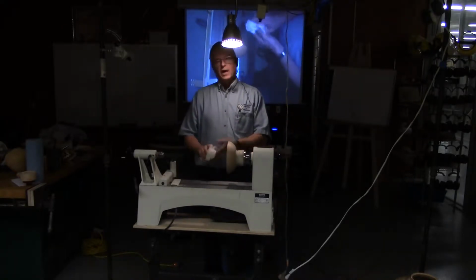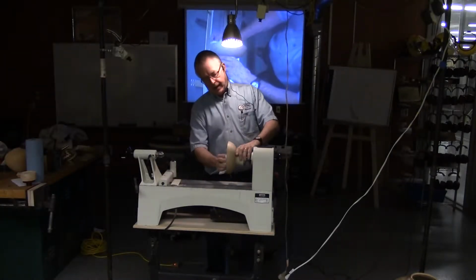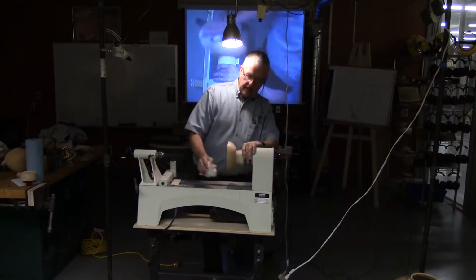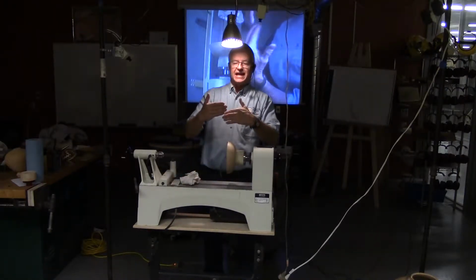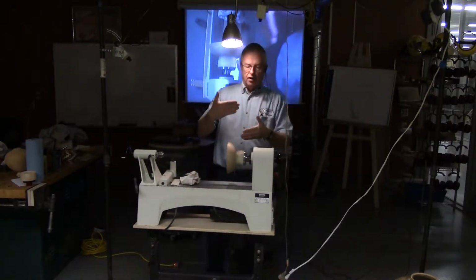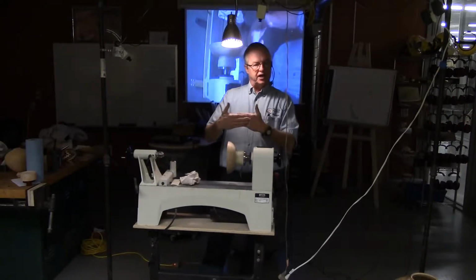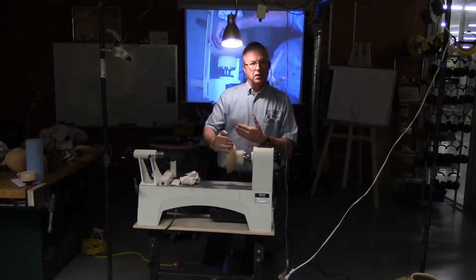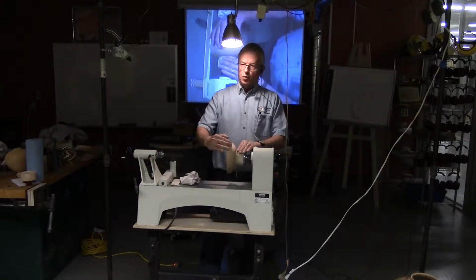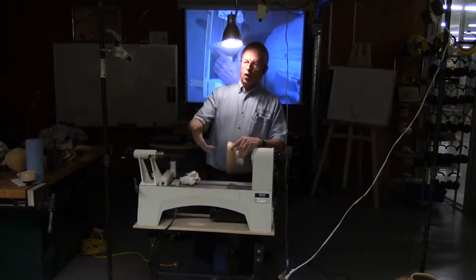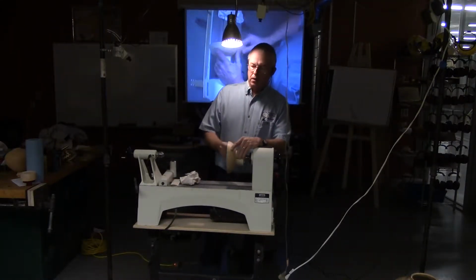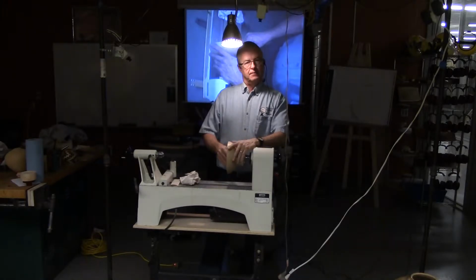And then I would take a paper towel and wipe that all off. Basically what I'm doing is I'm sanding a slurry of finish and sawdust, trying to fill those pores in the wood.